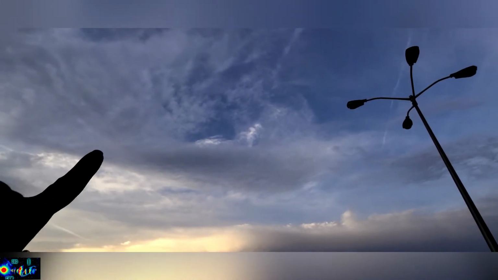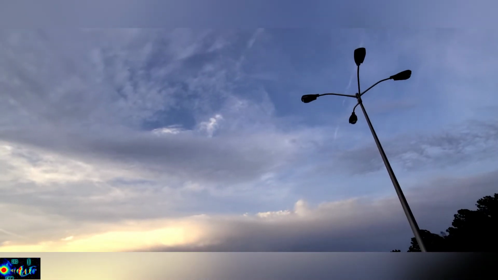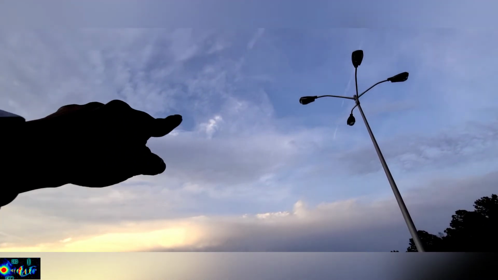So let me put it together for y'all. This cloud is the underside of it, scraping the Earth's atmosphere. You know, the Earth's atmosphere extends out past the moon. This is a portion of it right here.